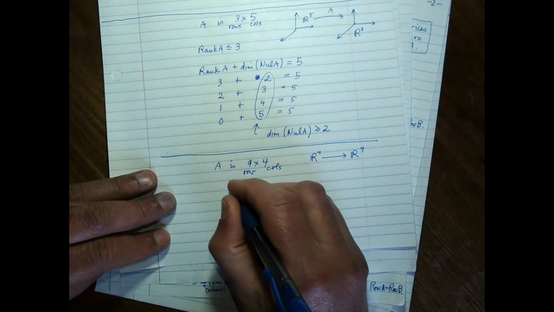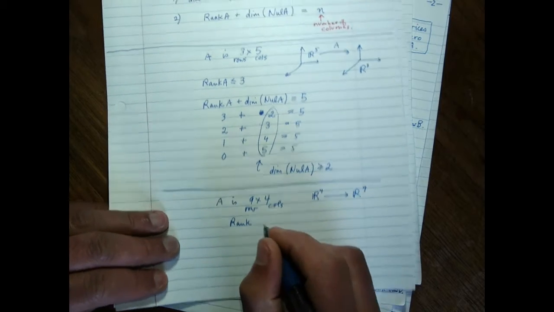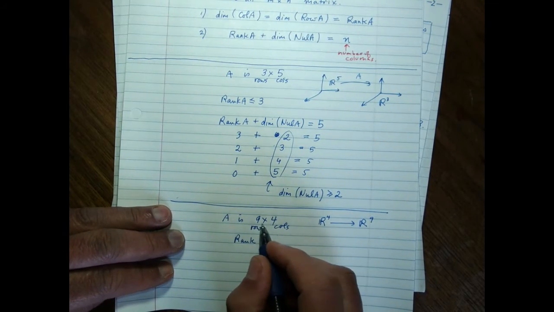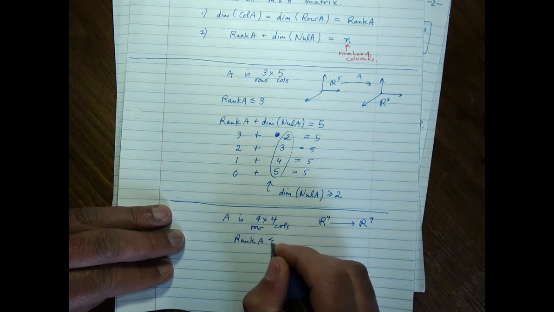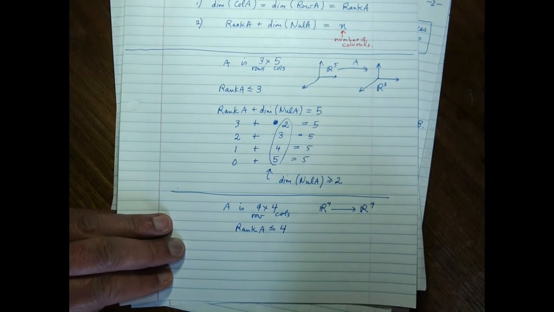Again, the rank has to be less than or equal to the smaller of these two dimensions, so the rank of A has to be less than or equal to 4 in this case.